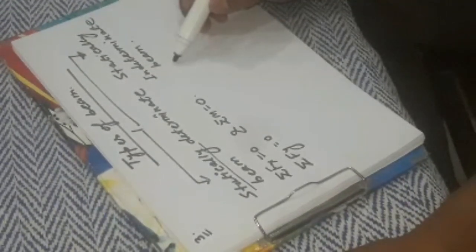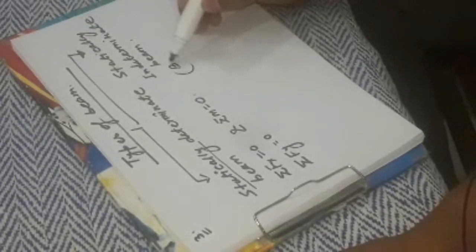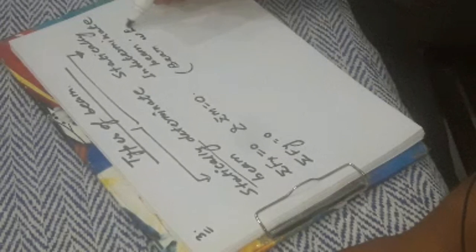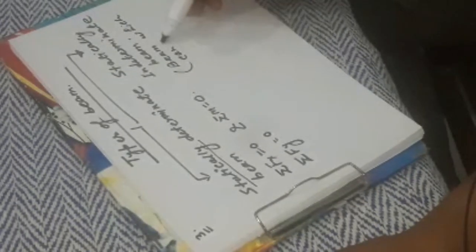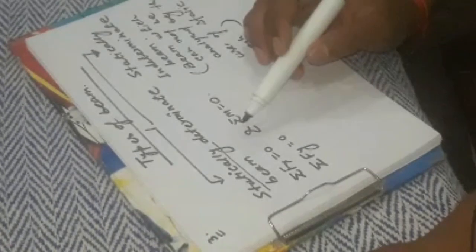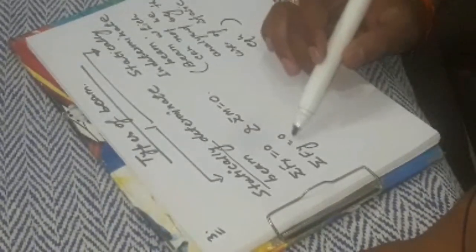And a beam which cannot be analyzed by the use of static equations is a statically indeterminate beam.